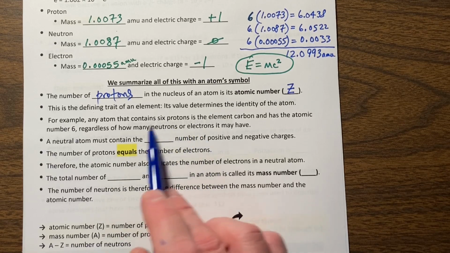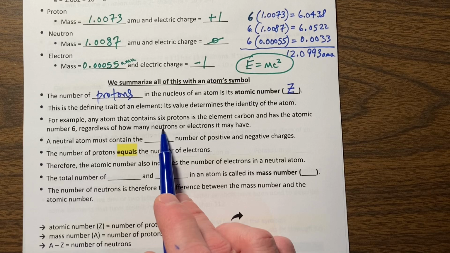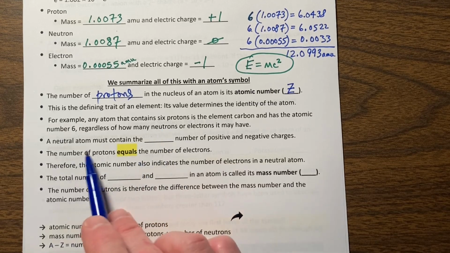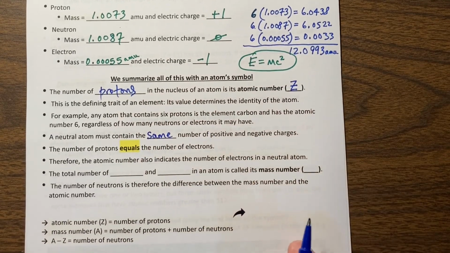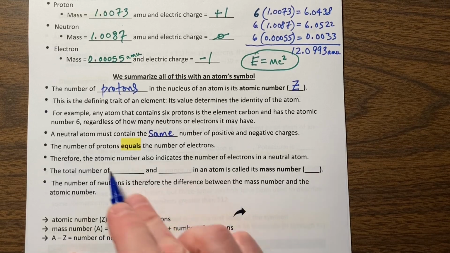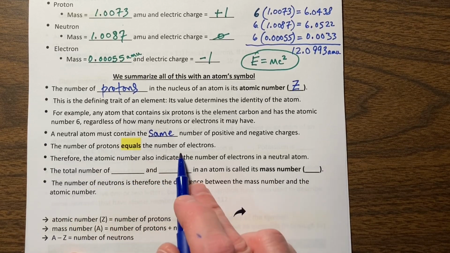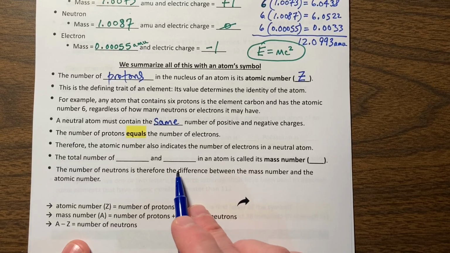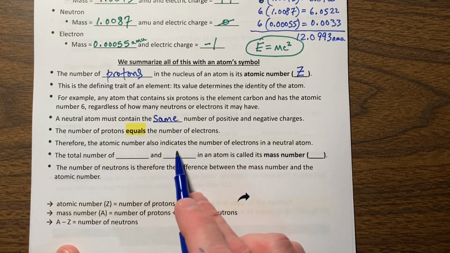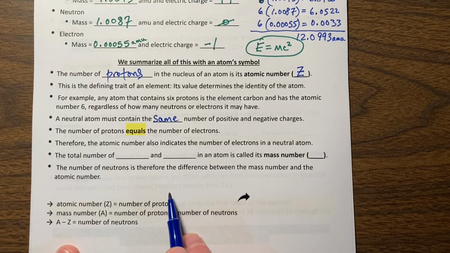What we'll talk about shortly is that different atoms of an element can have different numbers of neutrons. A neutral atom must contain the same number of positive and negative charges, so the number of protons equals the number of electrons. That's a very important observation to make. Therefore, the atomic number also indicates the number of electrons, as I just said.